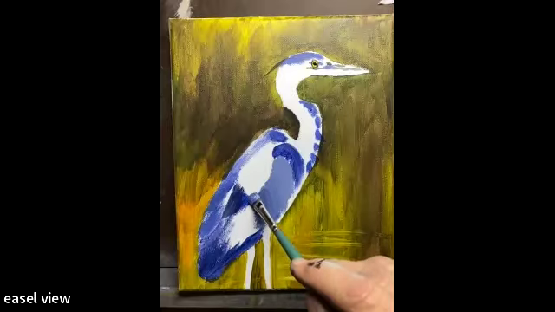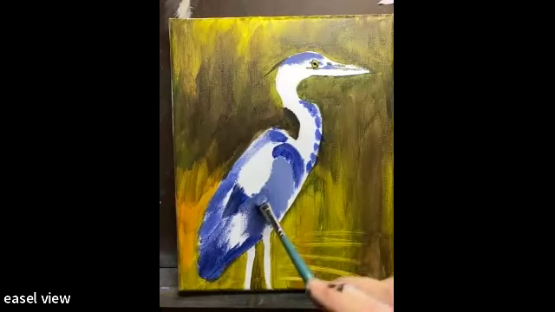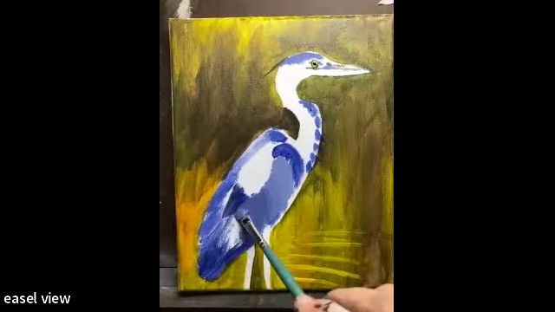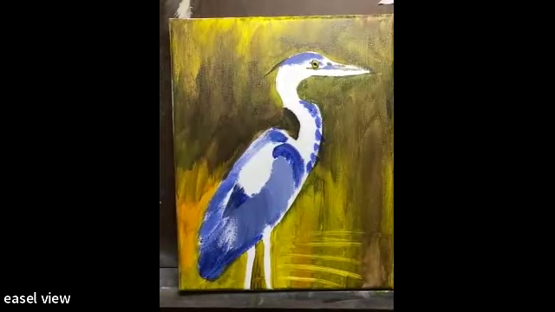With the darker color, same thing. I'm going to follow the wing feathers all the way down towards the back. I'm just letting the subtle gradation be enough to delineate those feathers. You don't want to paint every feather.